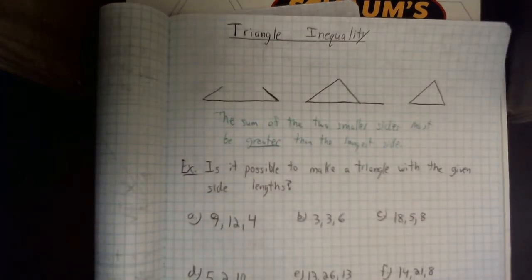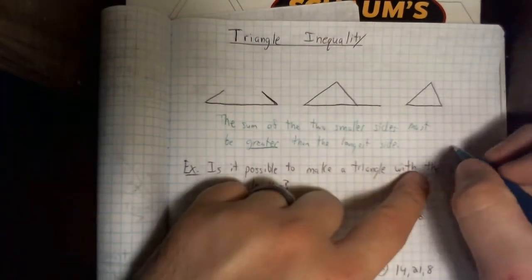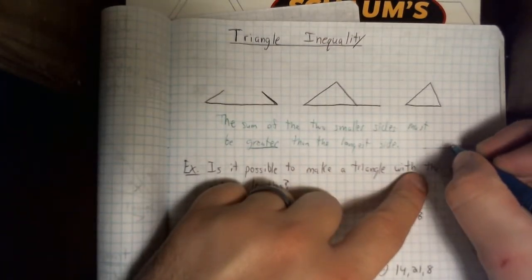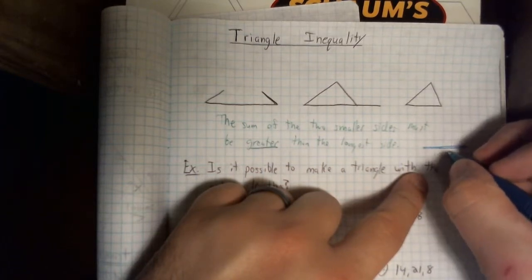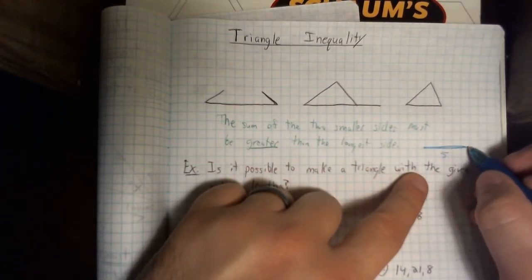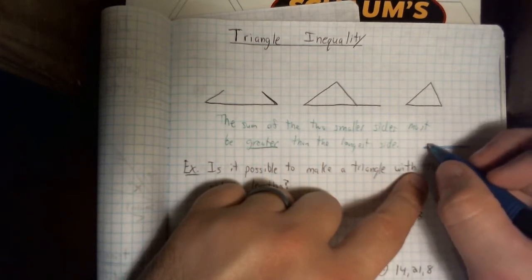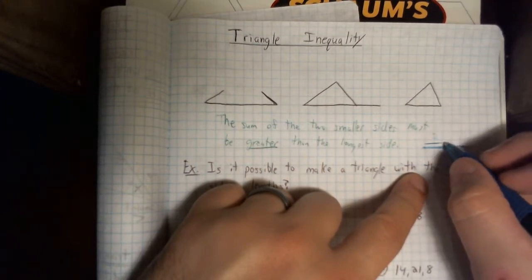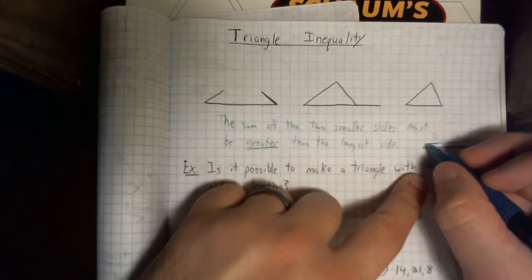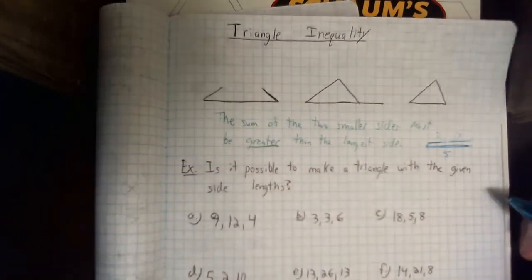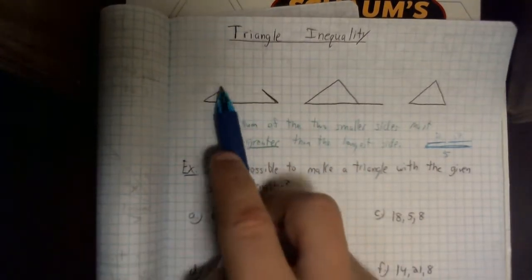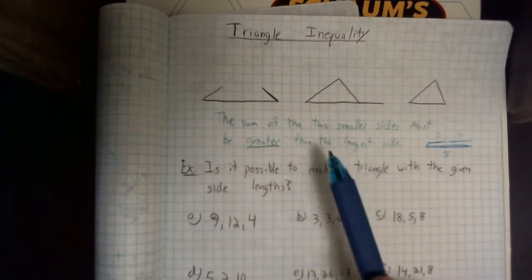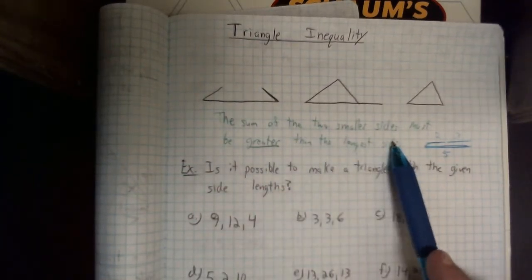Now, in case you're curious about what happens if they're equal to the longest side, this is what would happen. Let's say that we have the longest side right here. Let's say it's worth 5 units. 1, 2, 3, 4, 5. If I was to have one side that's worth 2, and another side that's worth 3, it would just create a straight line. We couldn't make a triangle out of that. As soon as we started to open it, it would end up having a gap like we see over here. So it must be specifically greater than the longest side.